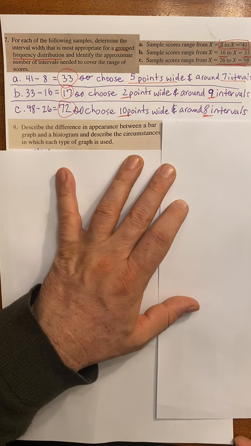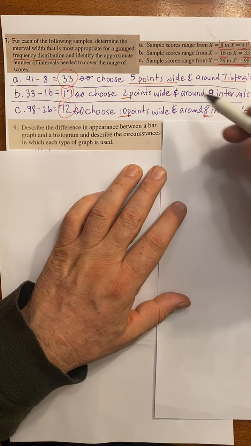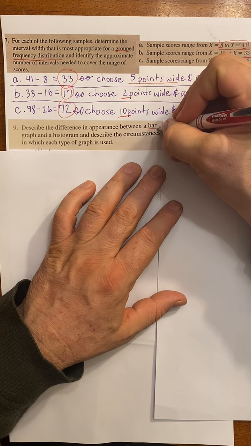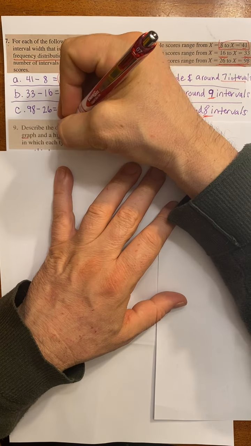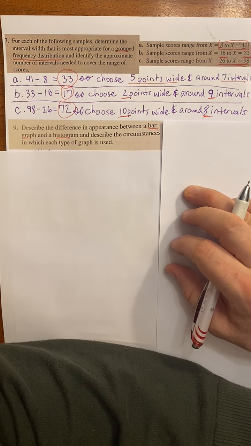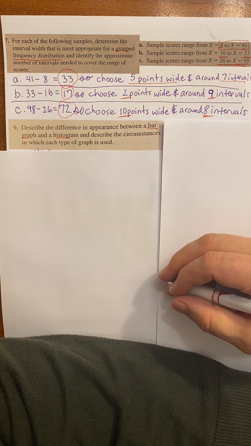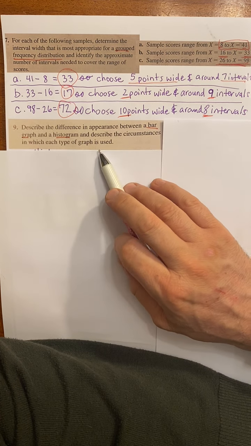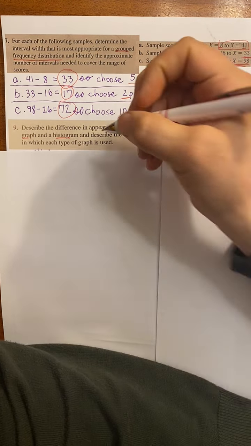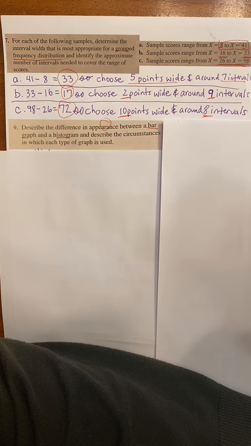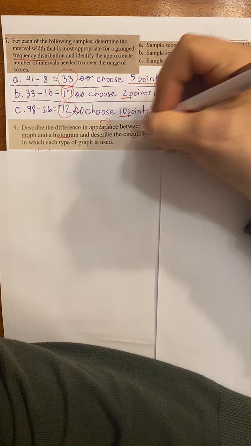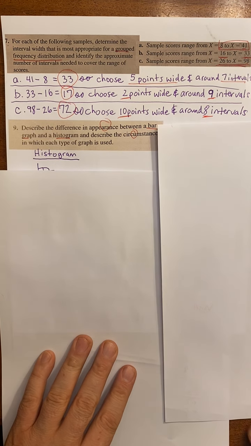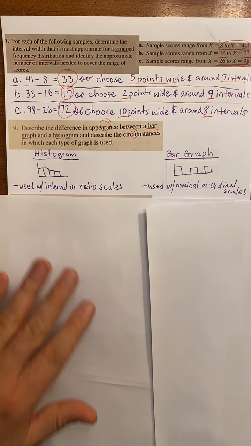Next, question number 9 is asking, describe the difference in appearance between a bar graph and histogram, right? So remember we talked about a bar graph in lecture and a histogram. We said those are two different kinds of graphs that we can use to present data. The question that we have here is to describe the circumstances in which each type of graph is used. So we got two things that we have to answer. What's the difference in appearance between the two, and what circumstances would we use each type of graph? So let's just go ahead and answer this question all together.